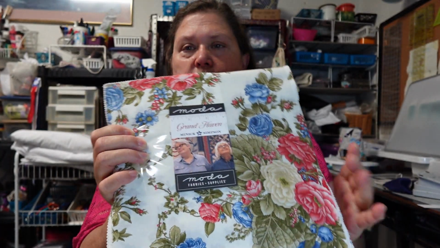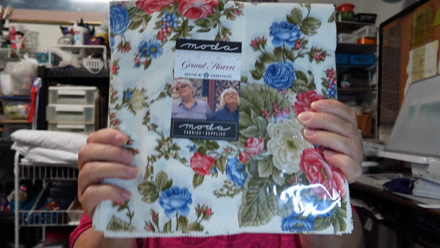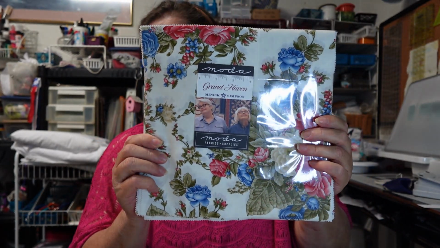So not all of these types of precuts are going to be labeled exactly the same. I have Moda products to show you, so this is what Moda calls them. The first one I'm going to show you is the 10 by 10 squares.